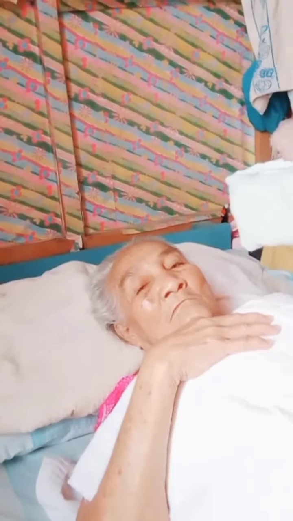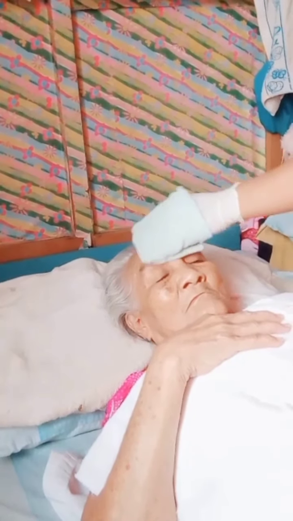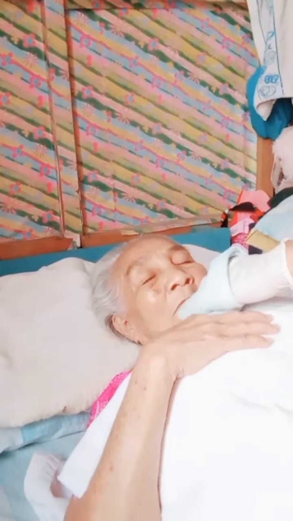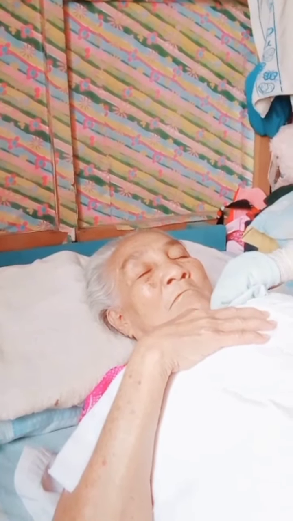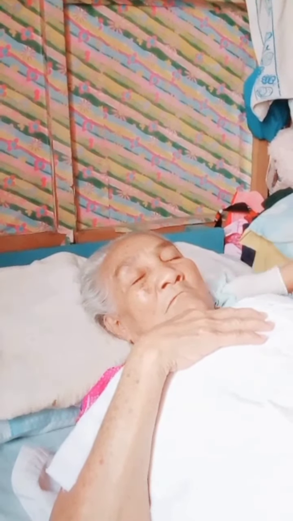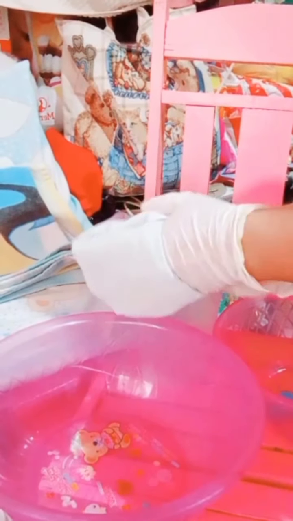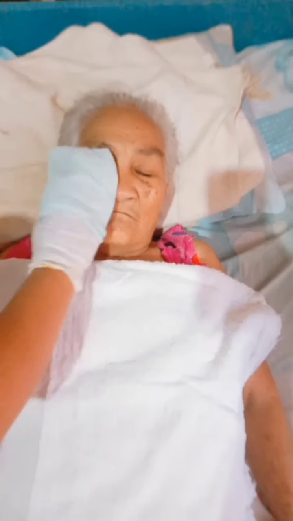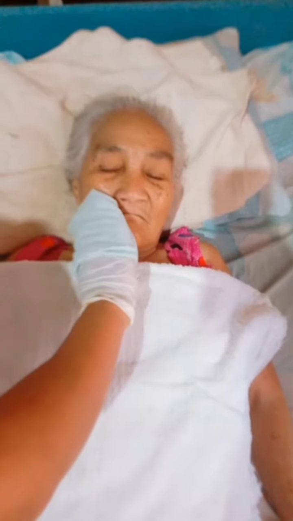Soap. From the forehead, going to the nose, and from the nose, going to the chin. You may also want to include the ears of our patient as well as their neck. Rinse. Dry.